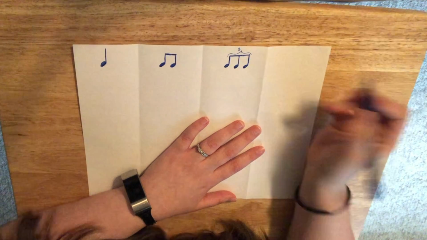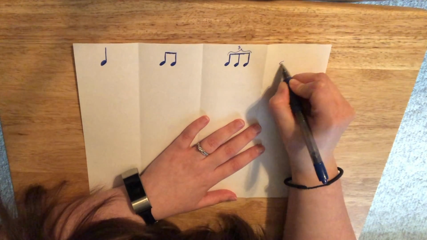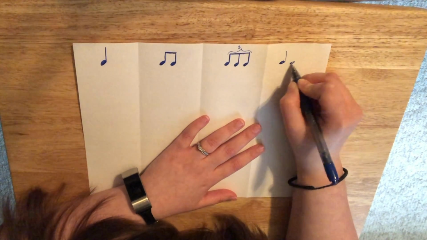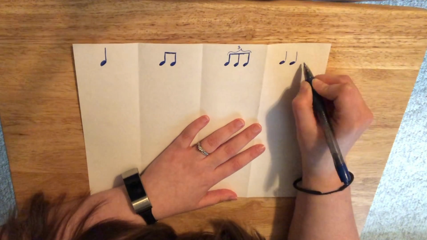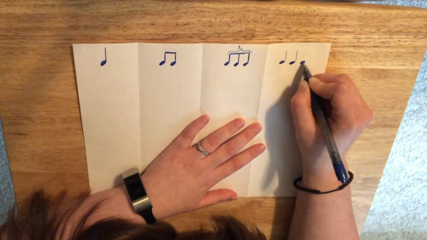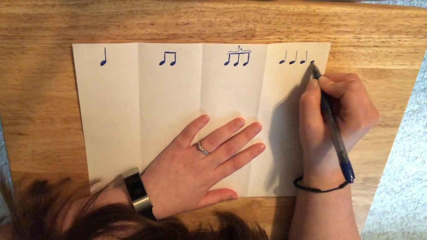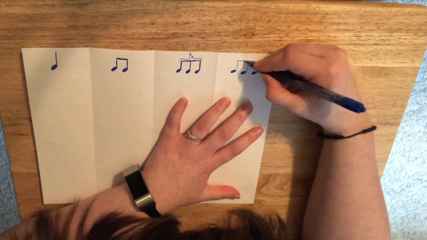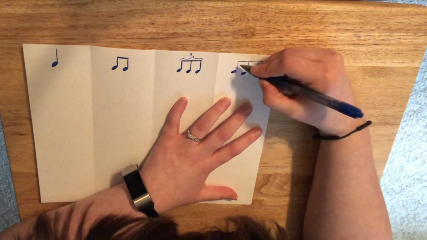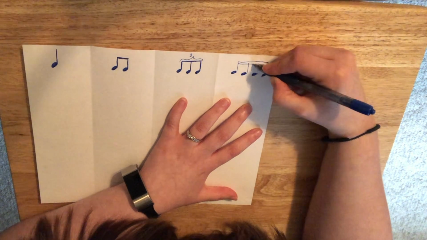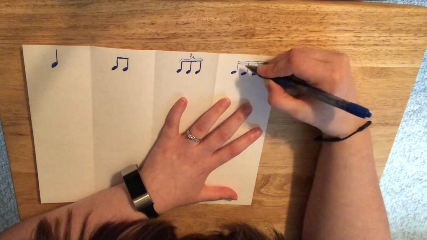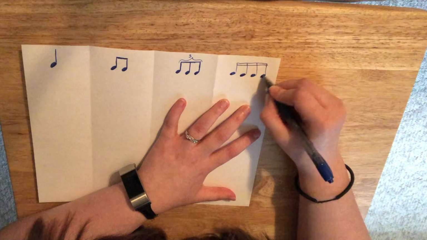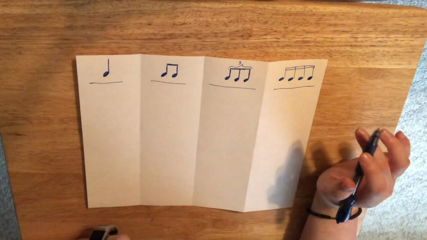And finally, in this box here, we're going to draw 16th notes. So you're going to need 4 quarter notes to get us started here. And then you're going to beam them all together. And then draw another beam. All right, now we have our 4 rhythms.